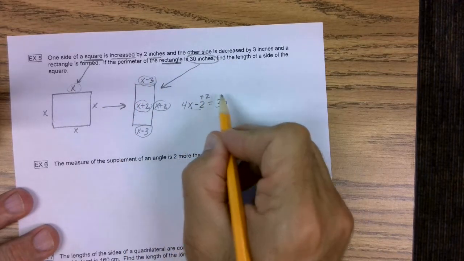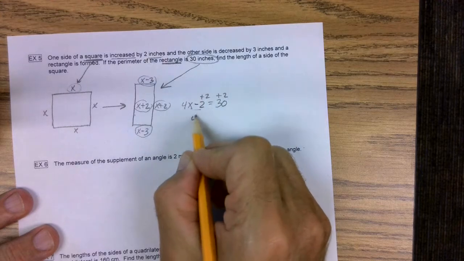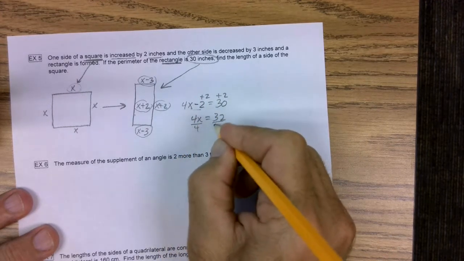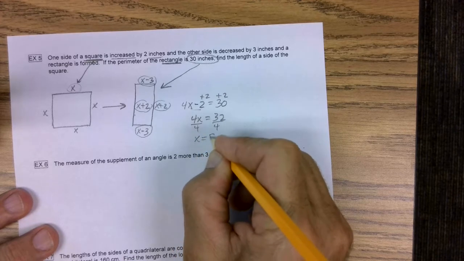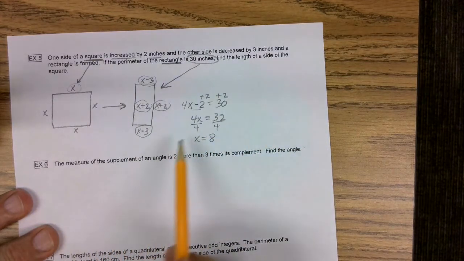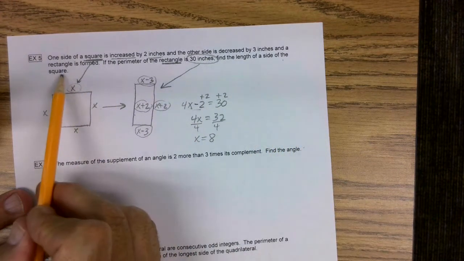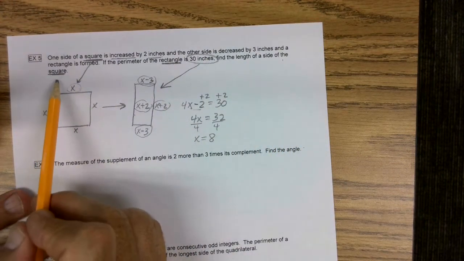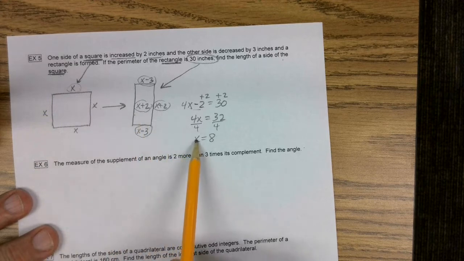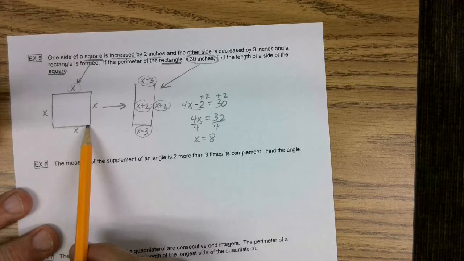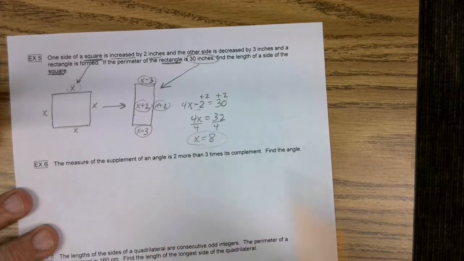Now it's just algebra. I got to find x. And then I divide by 4, divide by 4. X is 8, but be careful. Find the length of a side of the square. See, this is where you got to understand what it is you found. You found x. Well, what is it? Well, we originally said let that be the side of the square. Guess what? You're done.